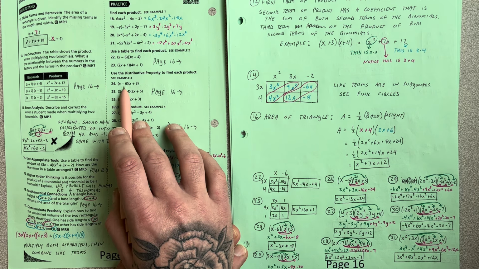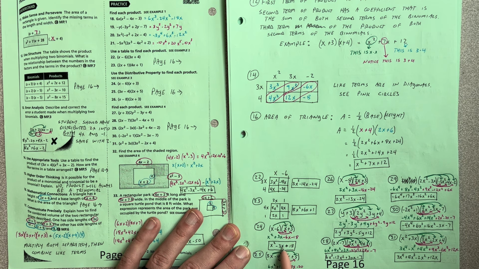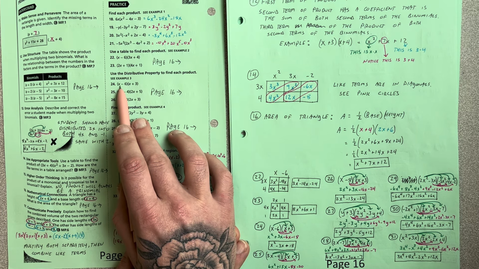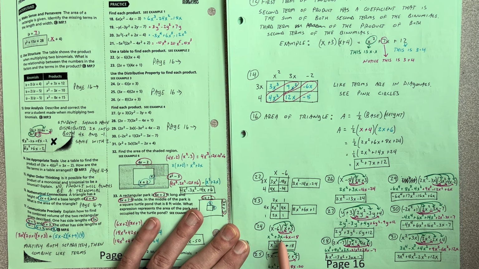Moving on to 24. Here I decided to move into the double distribution method. You could keep doing box method, that would be just fine. x minus 6 times x plus 3. I did the green arrows for the x, the pink arrows for the negative 6. x times x is x squared. x times 3 is 3x. Negative 6 times x is negative 6x, and negative 6 times 3 is negative 18.